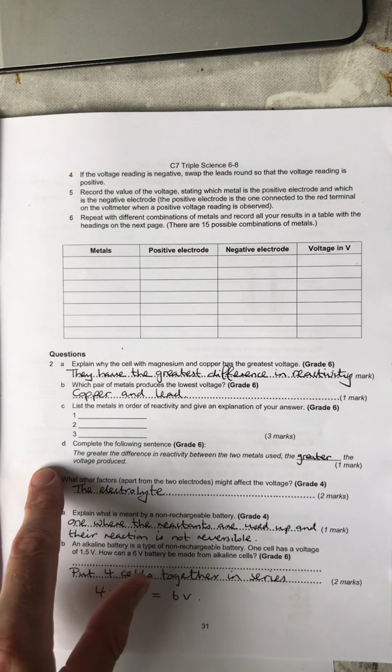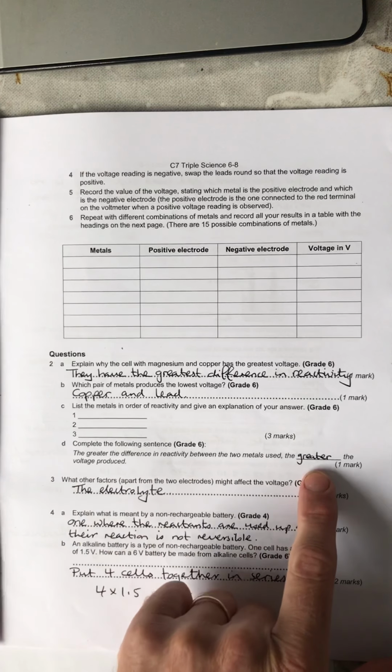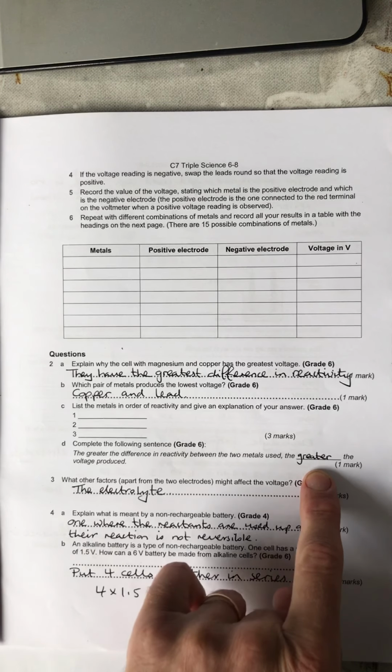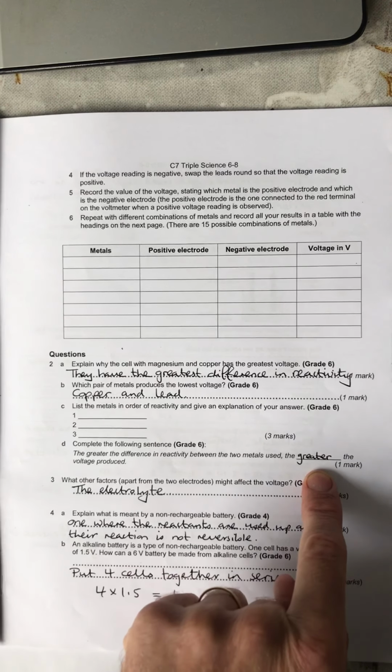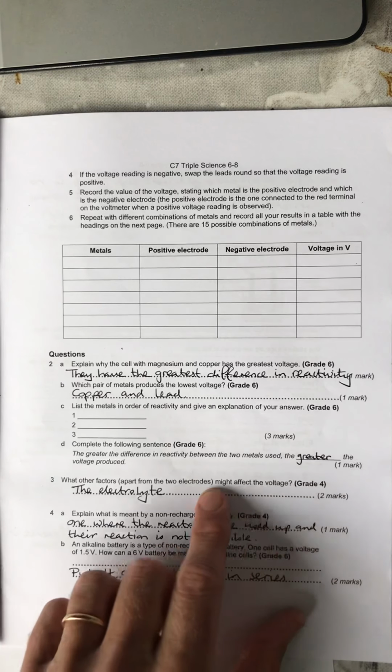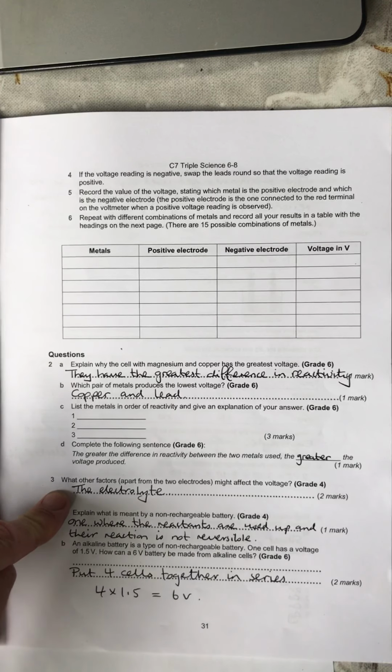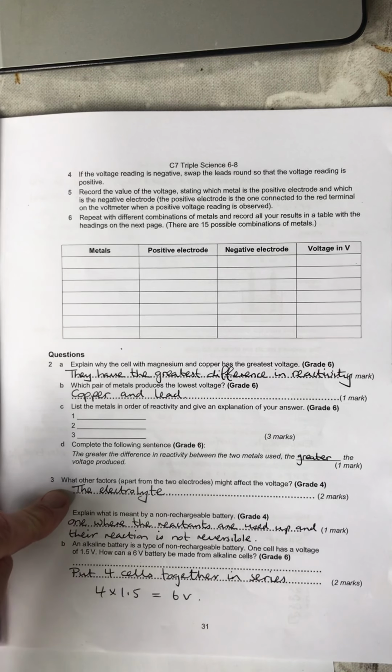If we complete the following sentence, the missing word is greater. The greater the difference in reactivity between two metals used as electrodes, the greater the voltage produced. What other factors, apart from two electrodes, might affect the voltage? The answer there is the electrolyte. It's the solution you put them in.